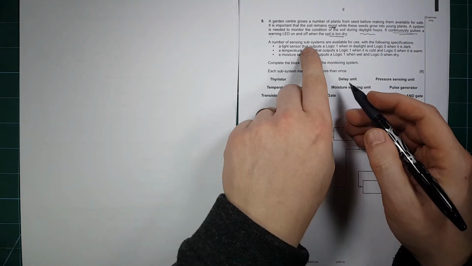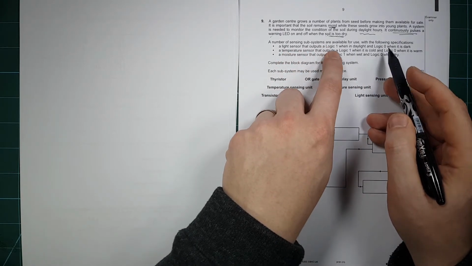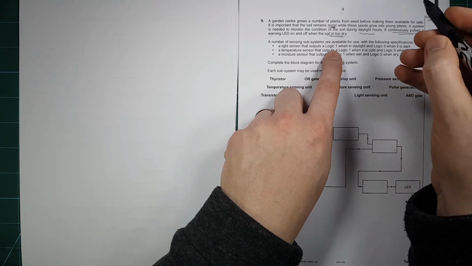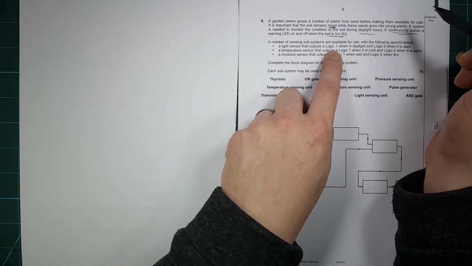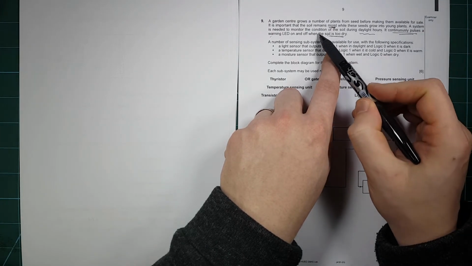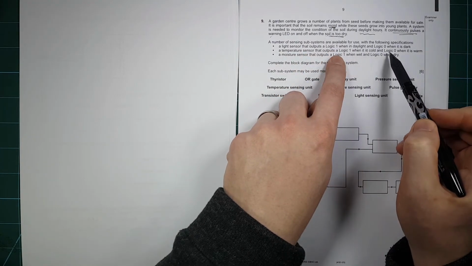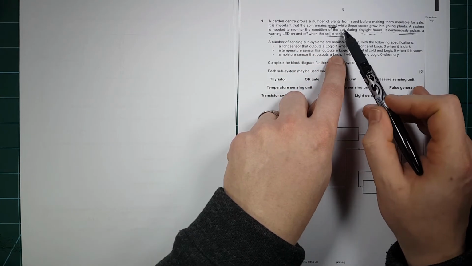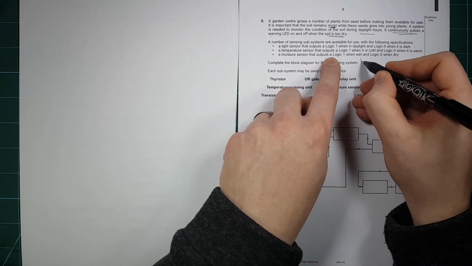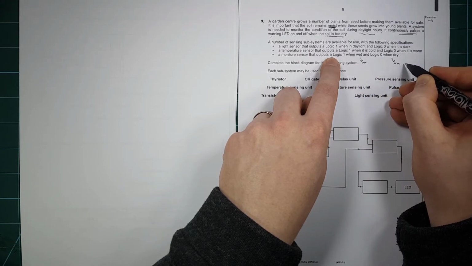Okay, a number of sensing subsystems are available to use with the following specification. A light sensor outputs a logical 1 when it's in daylight and logical 0 when it's nighttime. So we want it to be daylight, don't we? Because it said so somewhere up here. Here we go, during daylight hours. A temperature sensor when it's cold and when it's warm. I don't think we care about the temperature. And a moisture sensor that's 1 when it's wet, and that's okay. And 0 when it's dry, that's not okay.